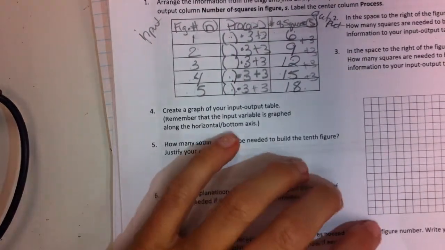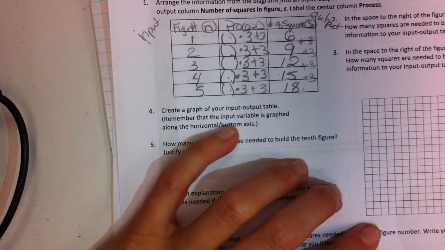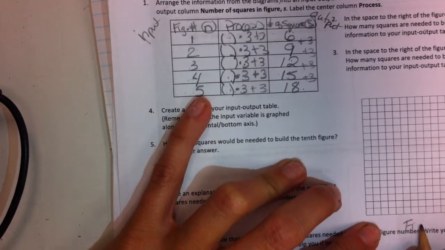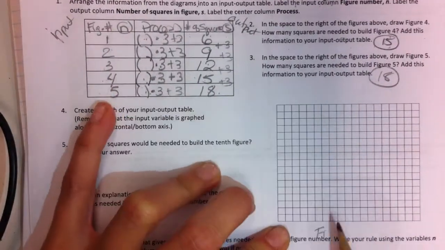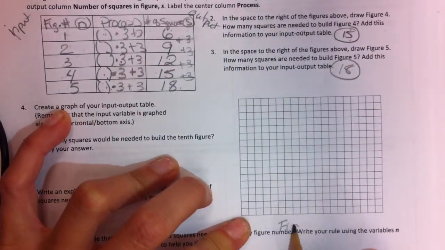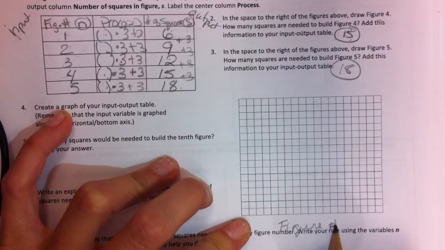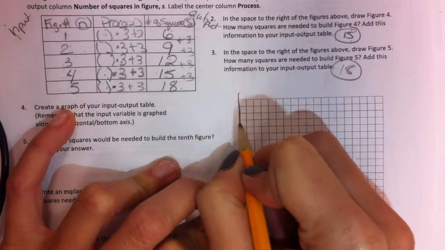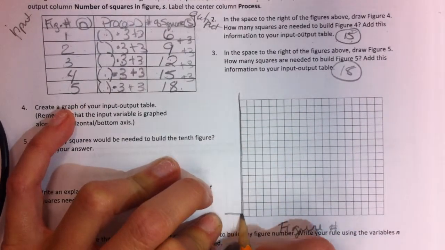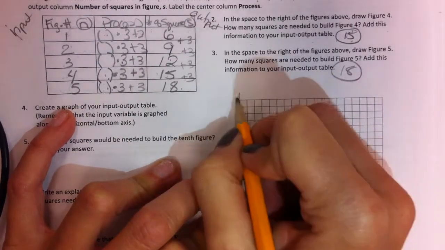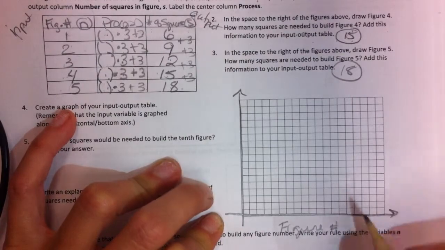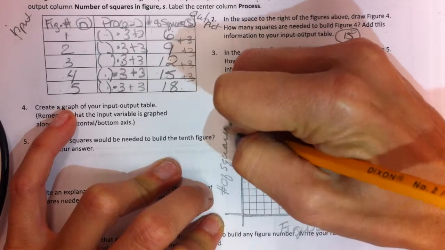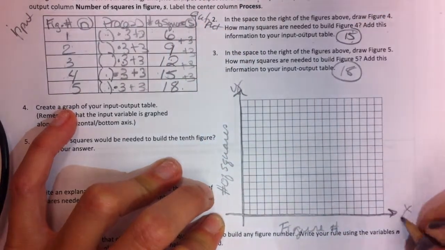Okay, easy enough. Create a graph. Remember, the input variable is graphed on the bottom axis. So my input was figure number. Now I've got to go 1 through 5, so I'm just going to go, here's my y-axis, here's my x-axis. The figure number's down here in the input. That means number of squares is up here on my y-axis.